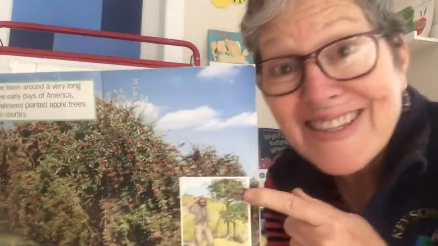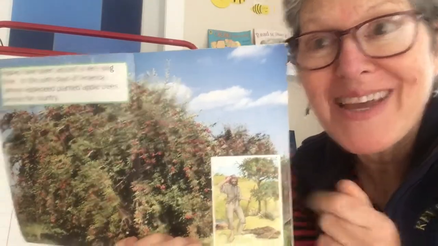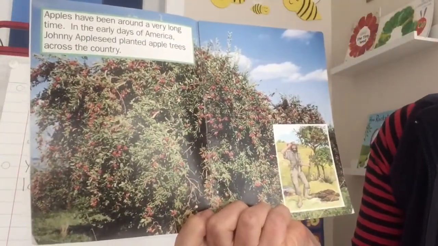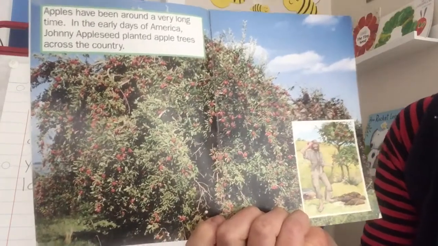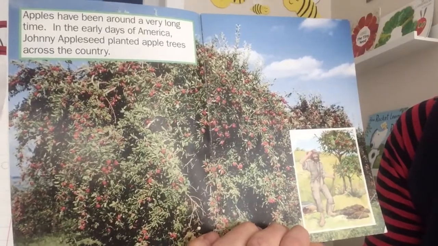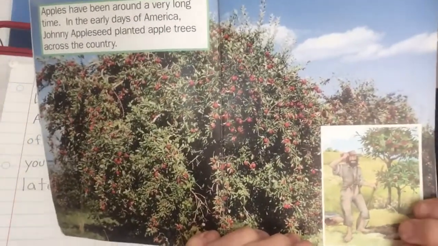Oh, I think this page is going to have information about Johnny Appleseed. When I sneak a peek, I can see that. Apples have been around a very long time. In the early days of America, Johnny Appleseed planted apple trees across the country.